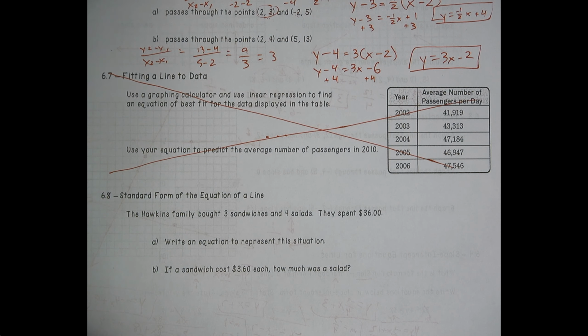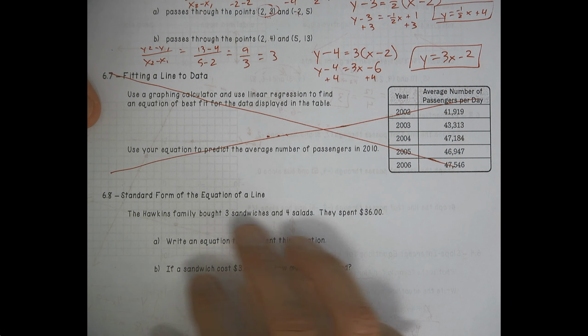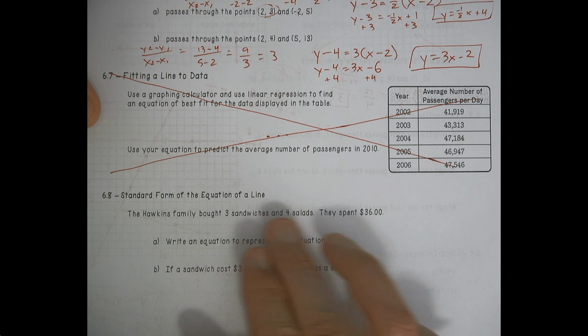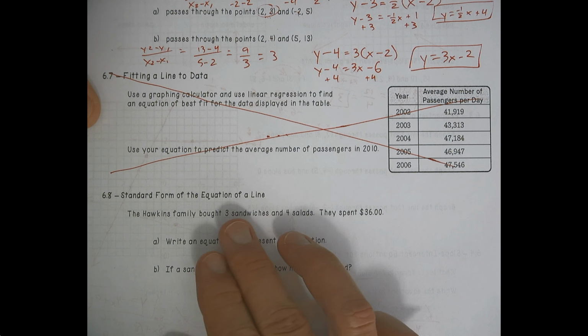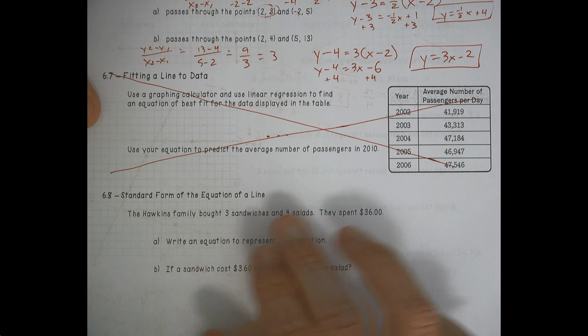Standard form of the equation of a line. So that is when your x and your y are on the same side. So the Hawkins family bought 3 sandwiches and 4 salads. They spent $36. So these are 2 different things, right? Sandwiches and salads. We don't know the cost, but if we knew the cost, there'd be 3 sandwiches times by 3, 4 salads times by 4. Add them together, we'd get 36.